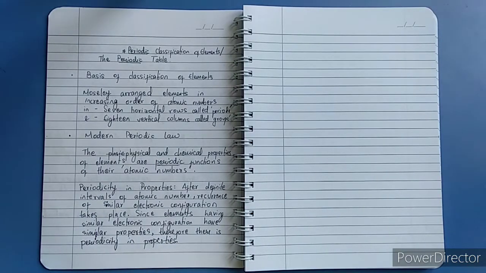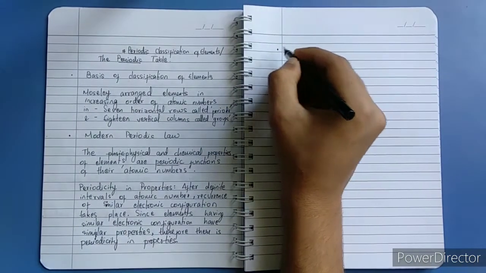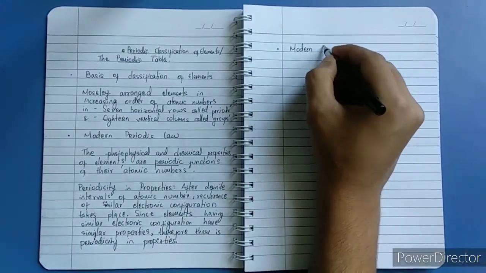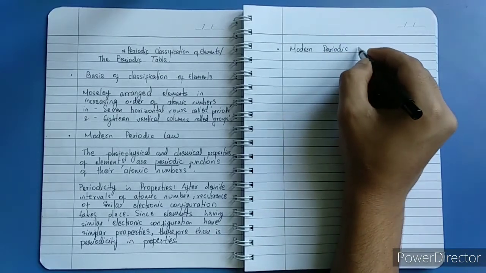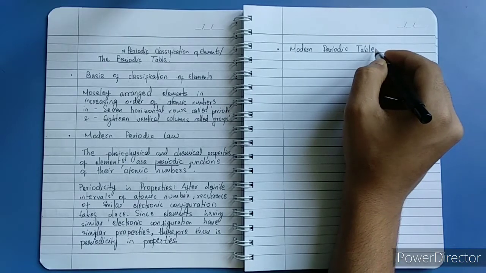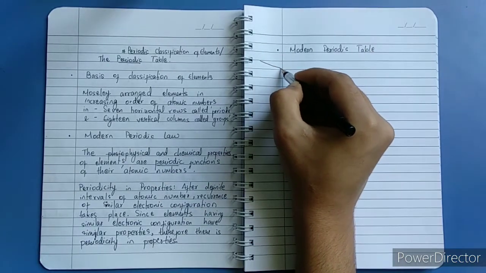To understand this better, let us draw the modern periodic table and have a look at it. We are dividing this into two parts.